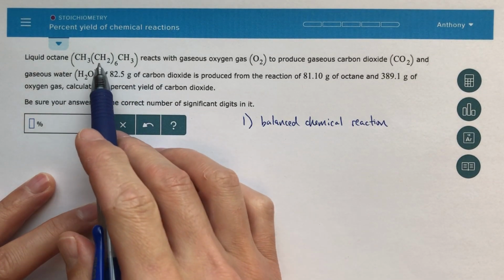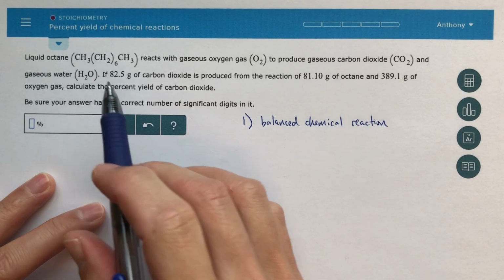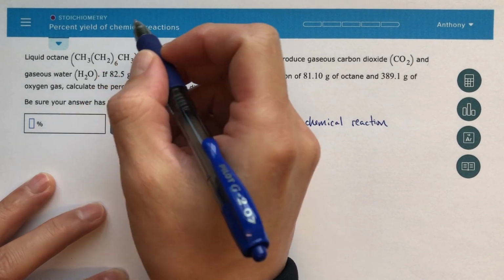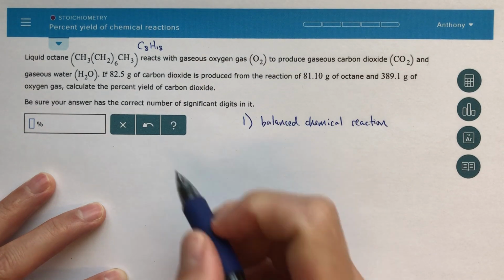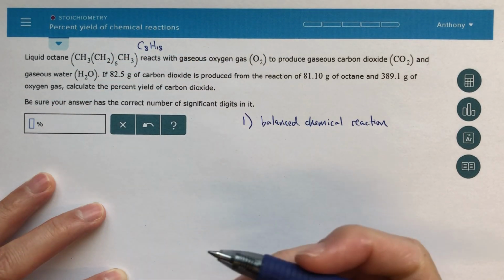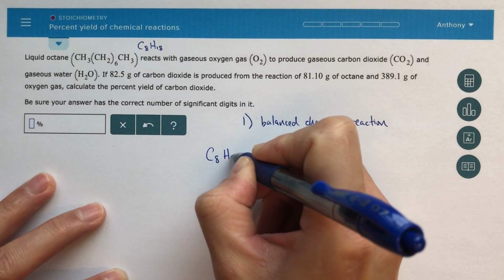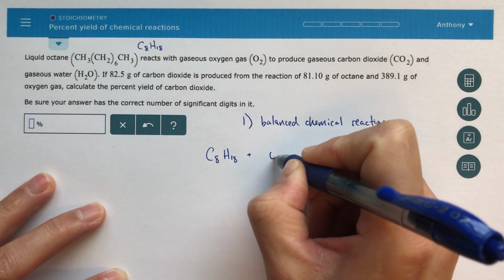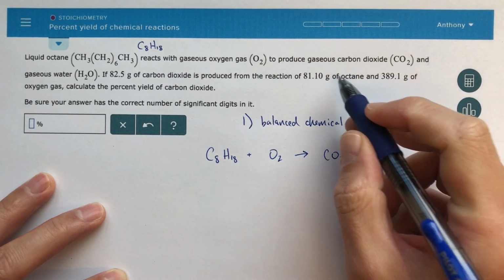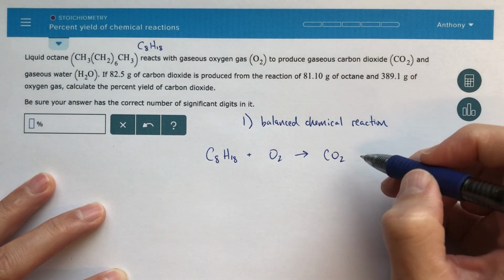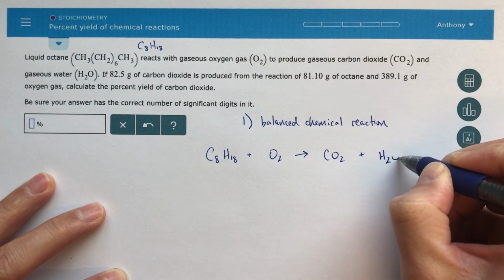So for these types of problems, if I see liquid octane written out CH3 CH2, I'm just going to rewrite that as something that's easier for me to deal with, easier for me to visualize: C8H18. So just add up all of those. That's what I'm going to use when I write out my balanced chemical reaction. So C8H18 reacts with oxygen gas to form carbon dioxide. I guess I should be putting in my phase labels here. It's not really relevant for this problem, but it's a good practice. I'm just lazy, so I'm going to leave them off.